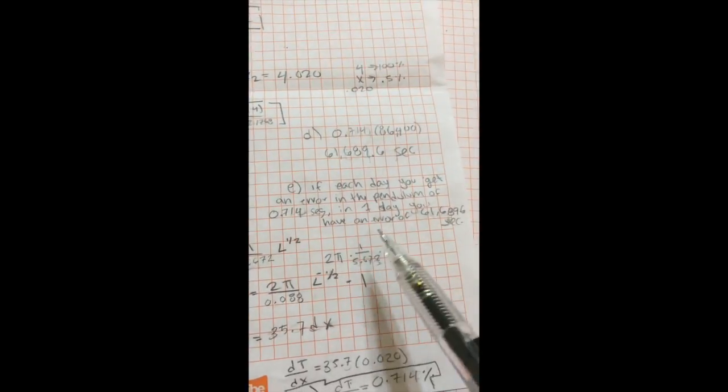In D, we did the same thing. We changed our number and got 61,689.6 seconds. So if we know that each day you get an error in the pendulum of 0.714 seconds, in 1 day you have an error of 61,689.6 seconds.